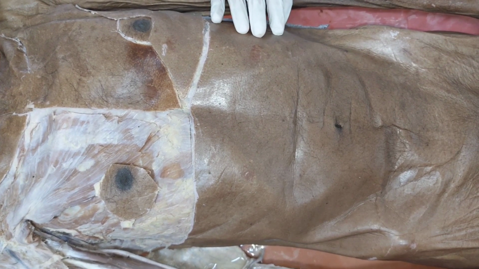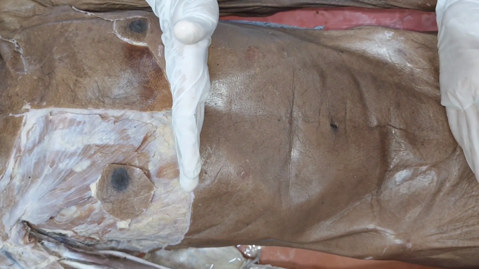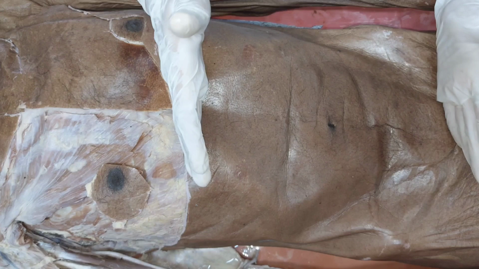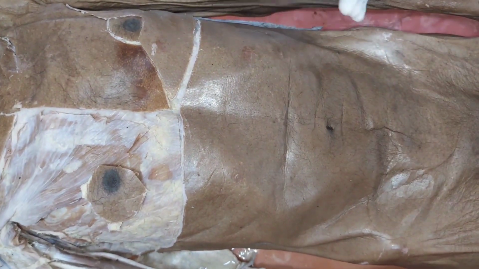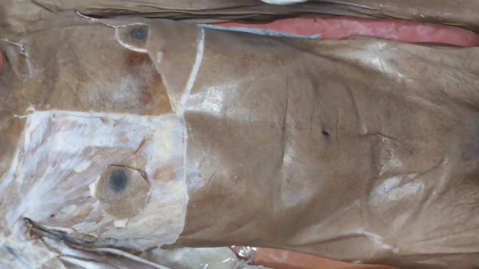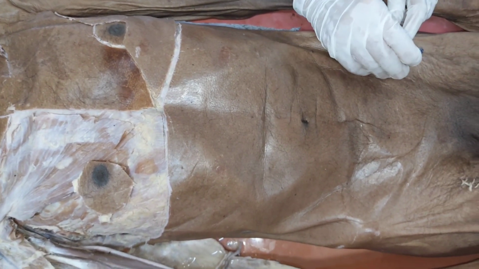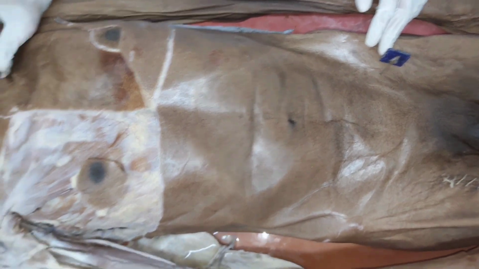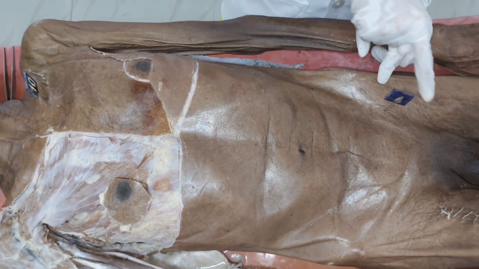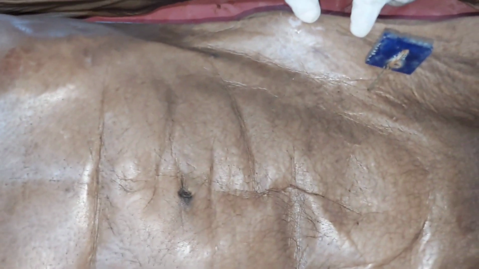So in order to do this, we are going to divide the abdomen into 9 segments by 2 vertical lines and 2 horizontal lines. So what are these vertical lines? These vertical lines are drawn by joining the midpoint of the inguinal ligament.